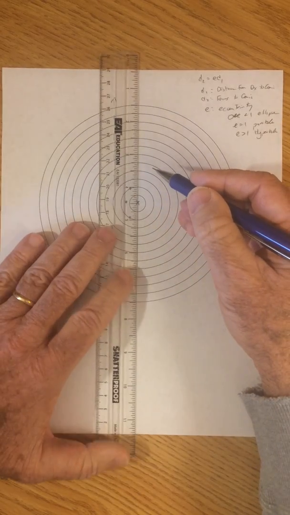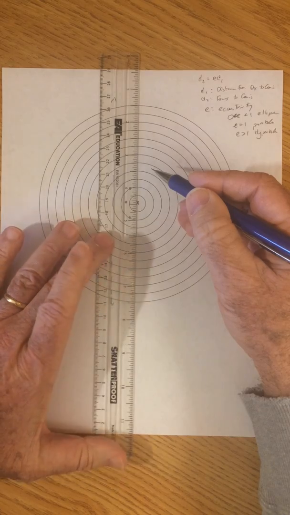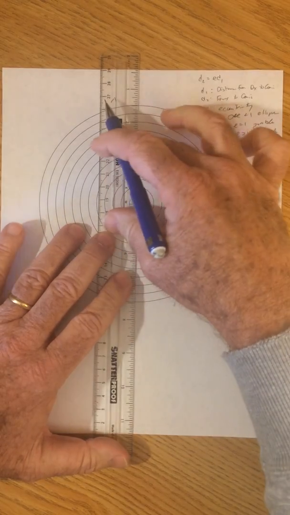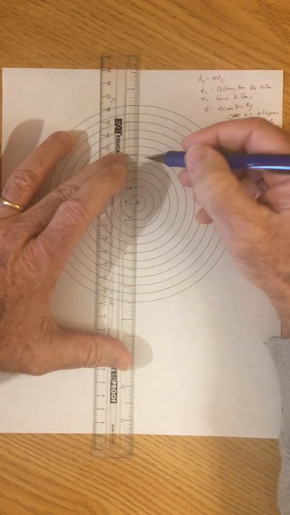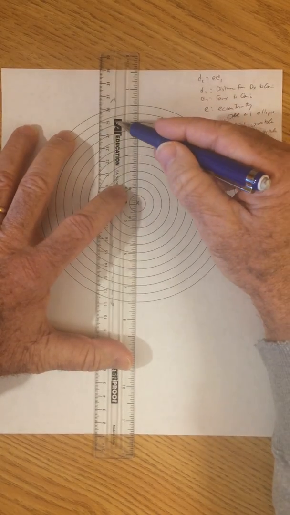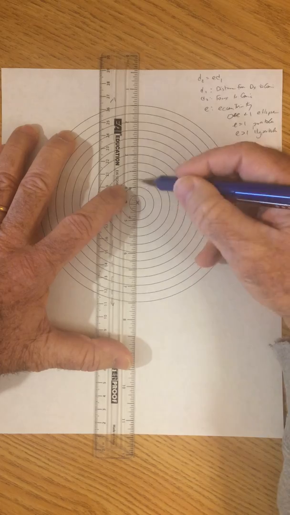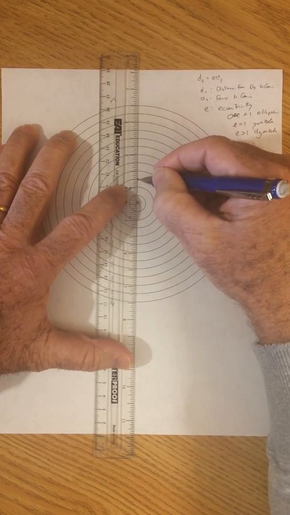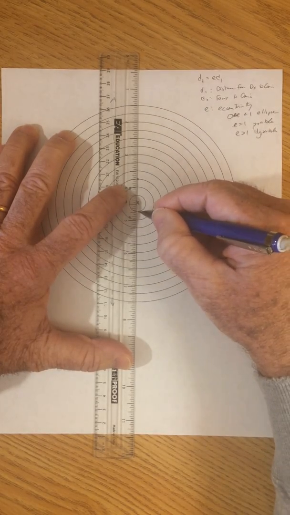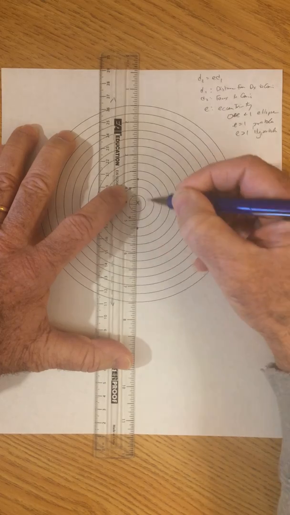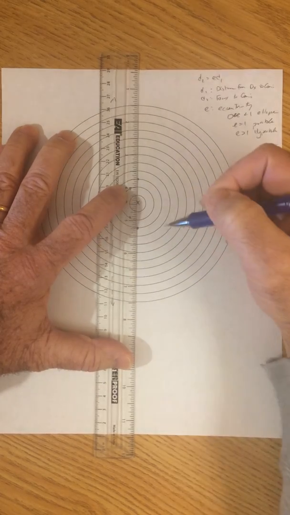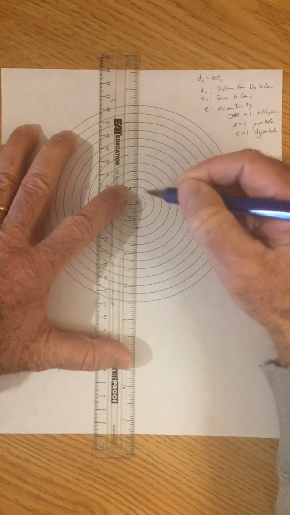Similarly, if I lay my ruler like that, and it's a coincidence that it's on the focus, the important point here is that this is 3 units from the directrix, every point along here. So if I come out 3 units, those 2 points satisfy the focus directrix definition for parabola.